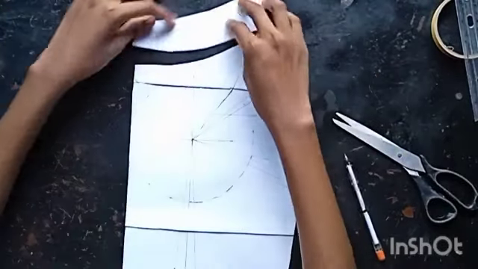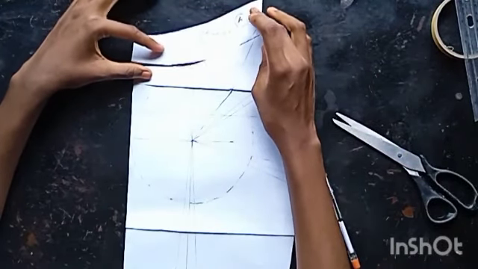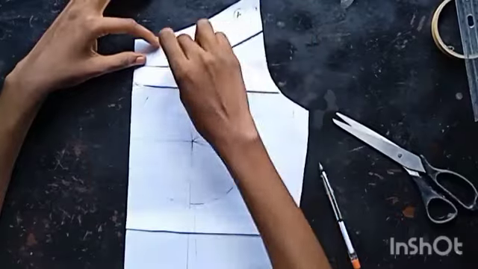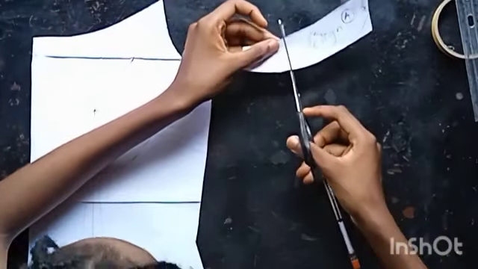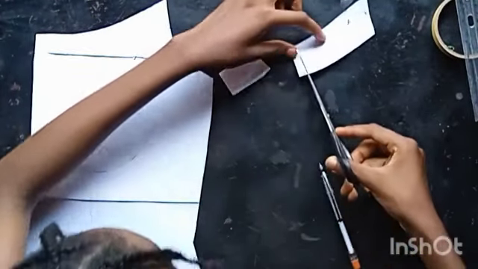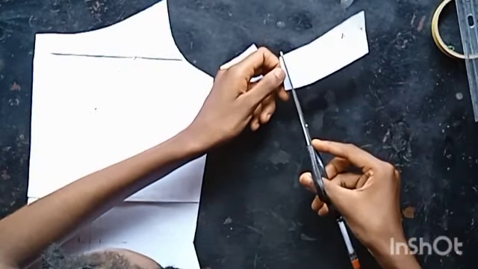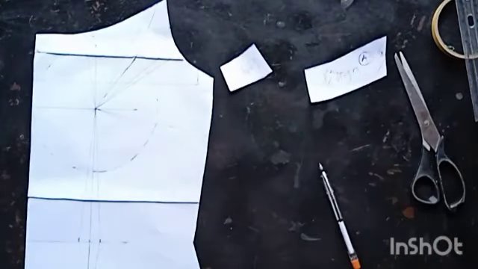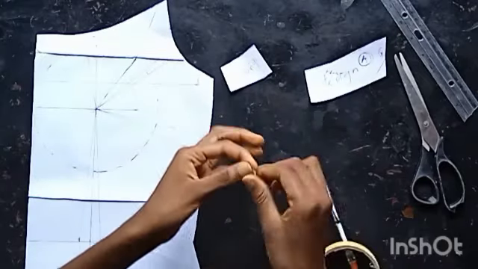That contour guideline that went into the design area, I'll go ahead to open it up because it's now a dart. I'll go ahead to open it up and close it. Please, I hope you understand what I'm saying. I'll go ahead to open it up and close it. And I'm using my masking tape now to close it up.